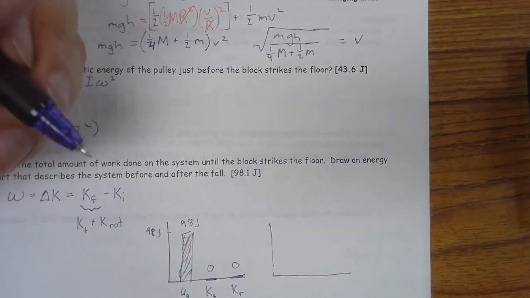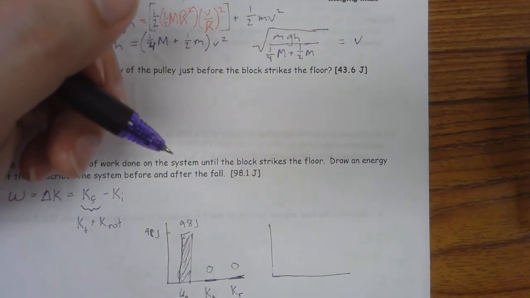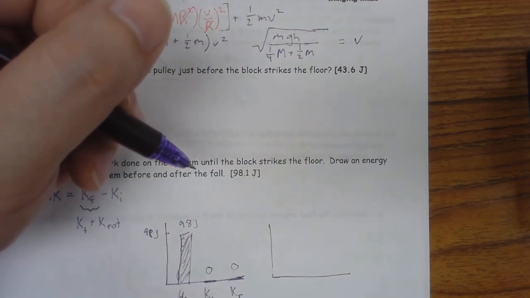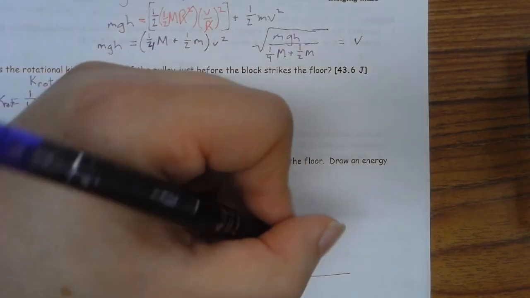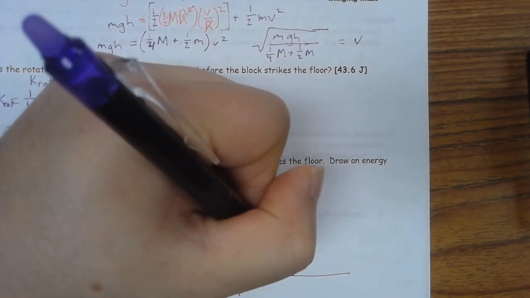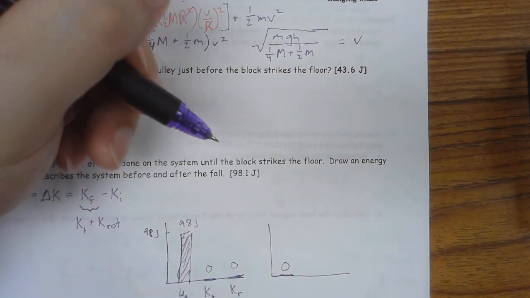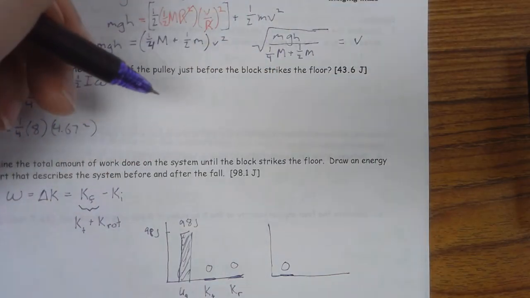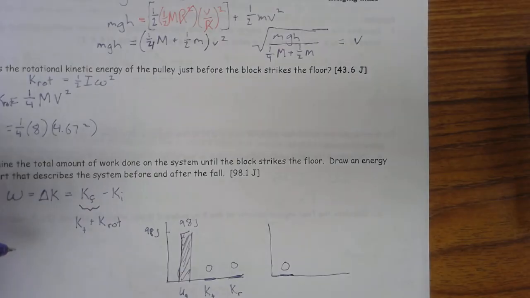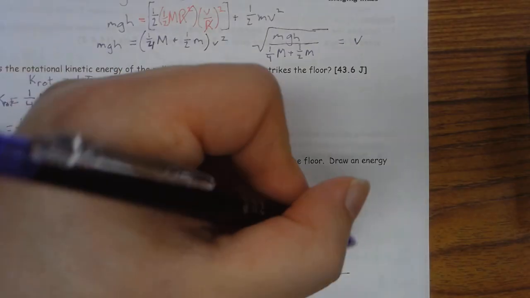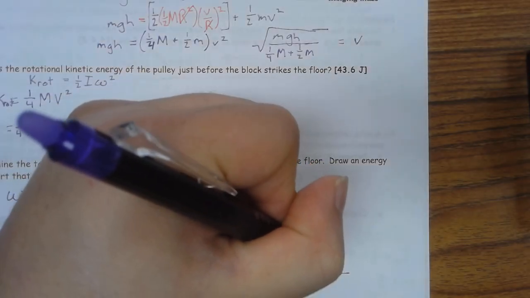In the after picture, how much gravitational energy do we have if we've hit the floor? 0. Okay. 43.6. Where did we get that from?